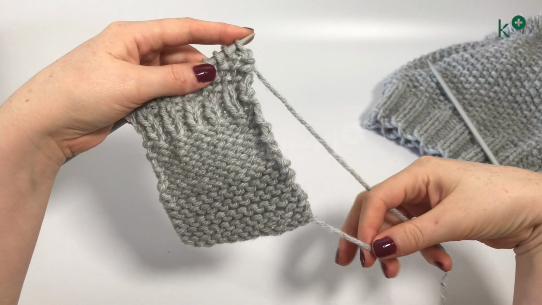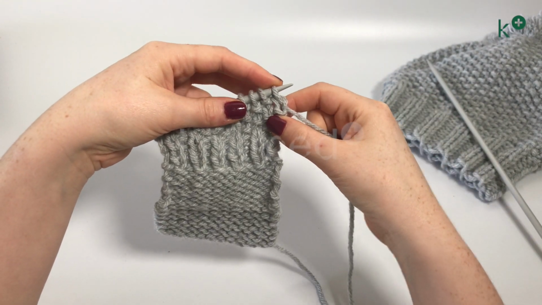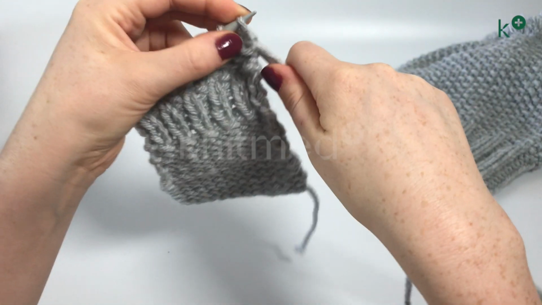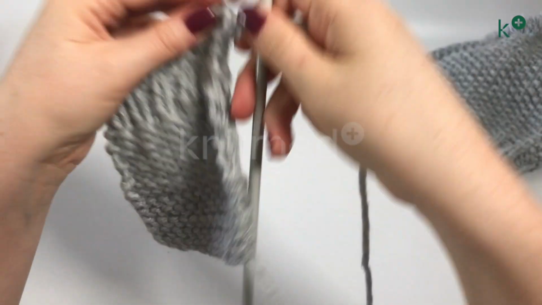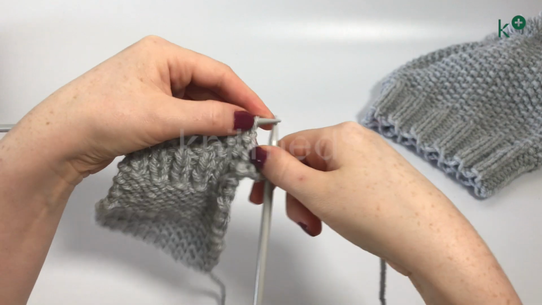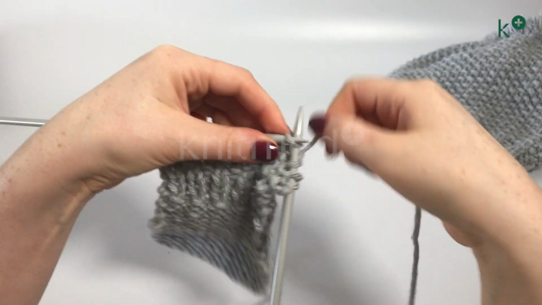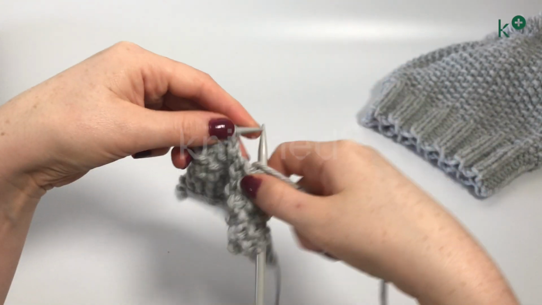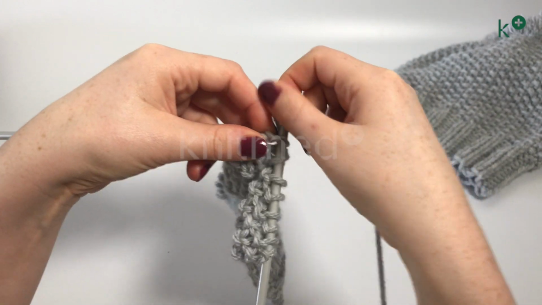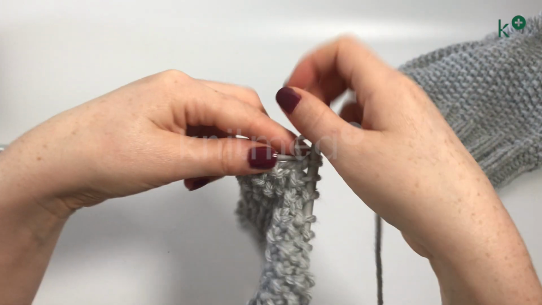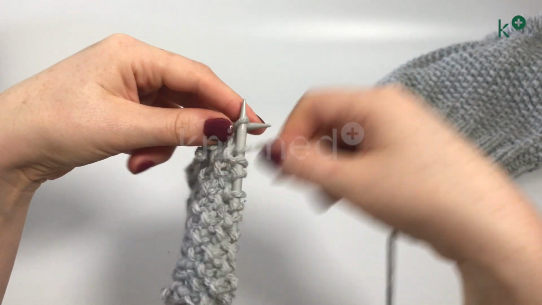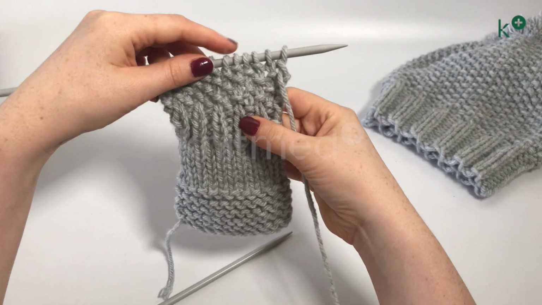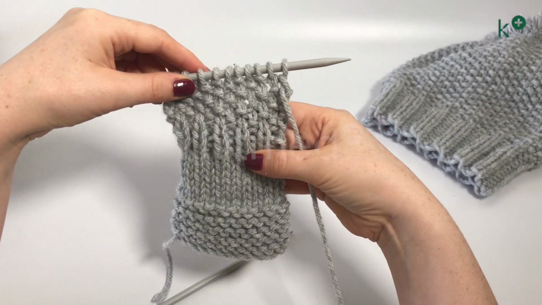For this one, my tail's at this end and I've got my two little legs, so I'm going to start with a purl stitch. Okay, so there we go. We've got our 6 rows in moss stitch there.